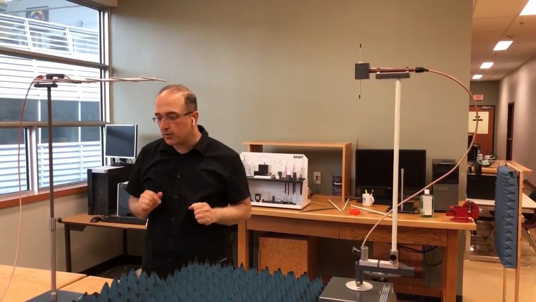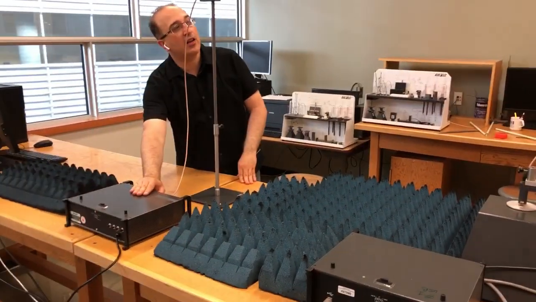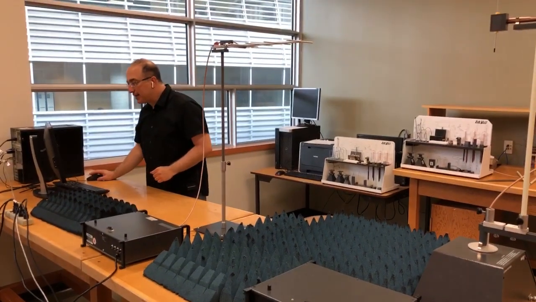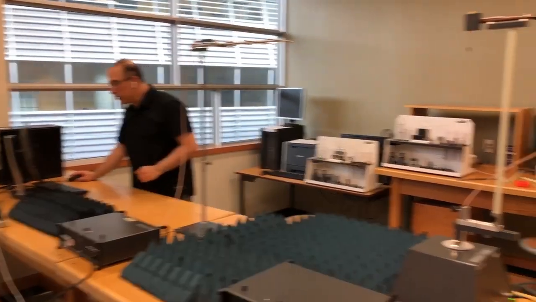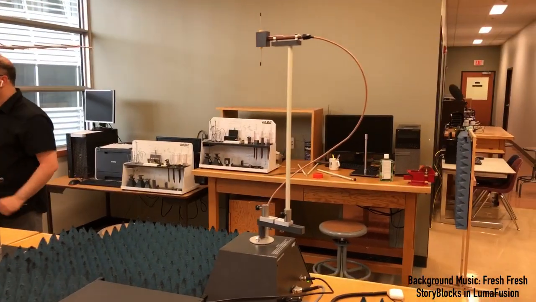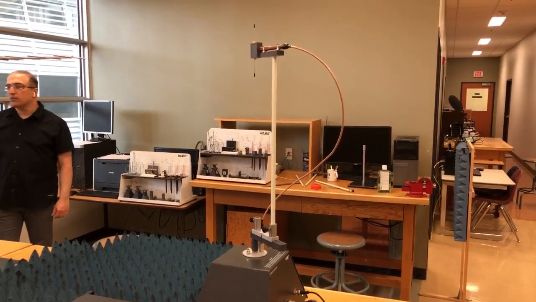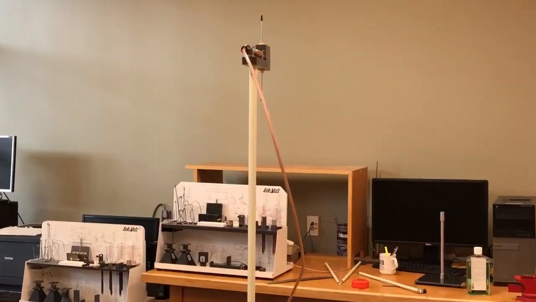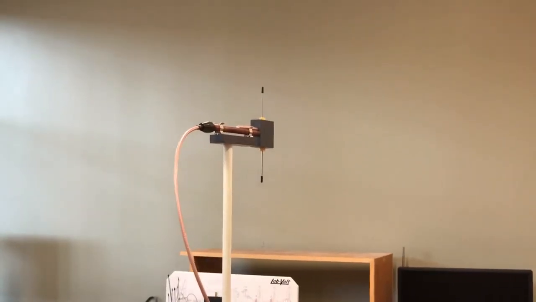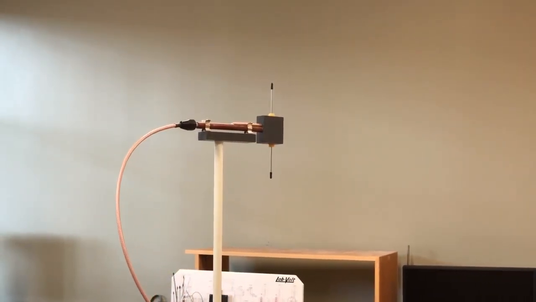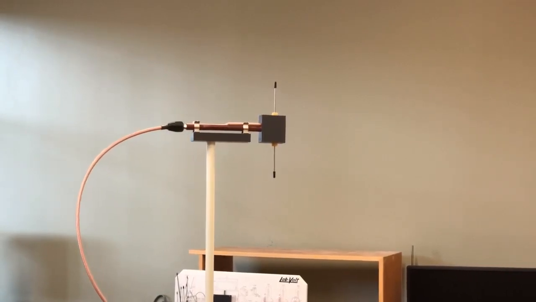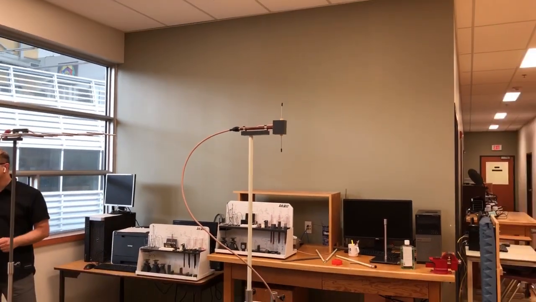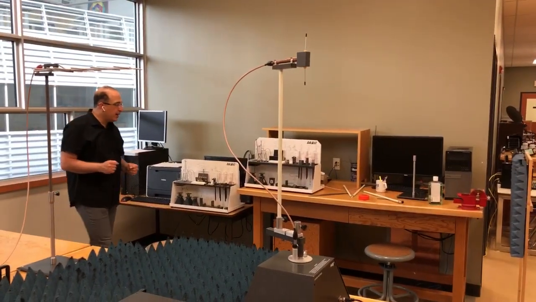So let's start the measurement. To start the measurement, again, I'm gonna turn on the power, and I'm gonna go to the software and start the acquisition. If you later on look at the pattern that we have here, it's not really ideal.